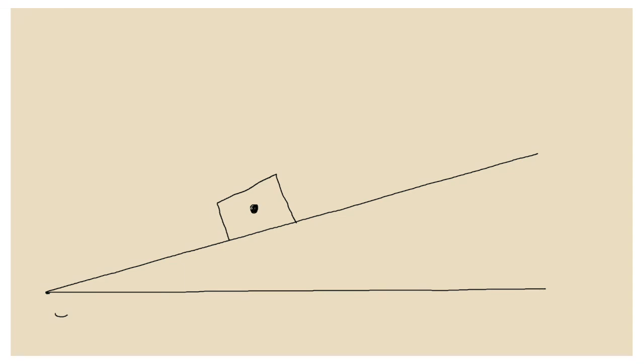And so I'm going to have my weight coming straight down, my normal force perpendicular to the surface, and these are not drawn to scale, by the way, my friction force going parallel to the surface, and I'm going to have my components here like that.